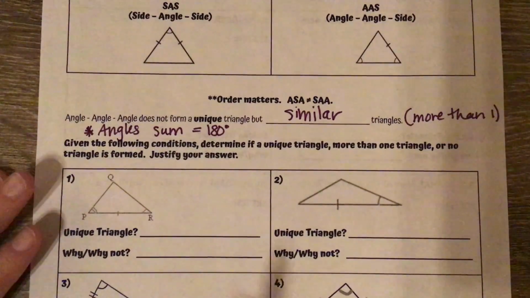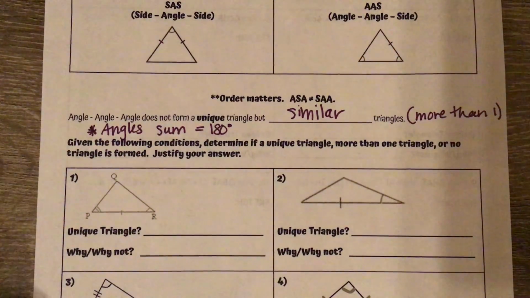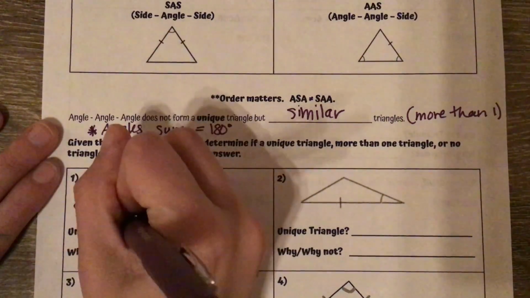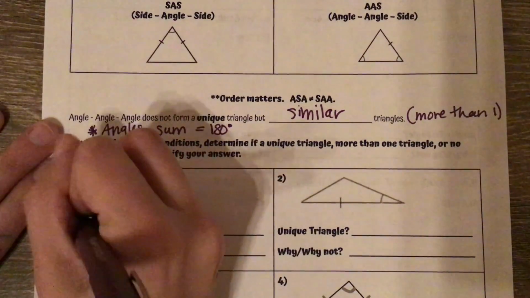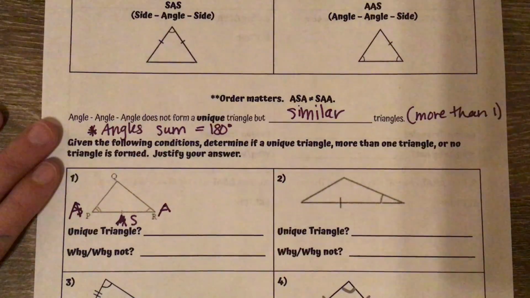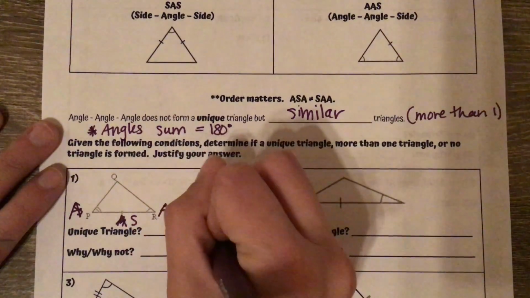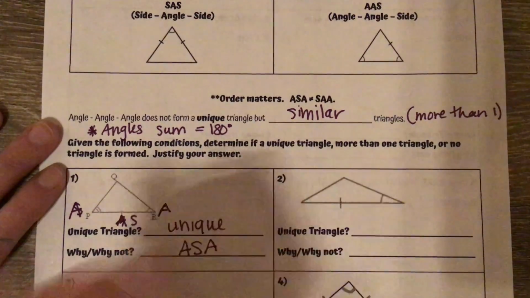So now what we're going to do is, given these different triangles, determine: is it a unique triangle, is it more than one triangle, or no triangle. So here we are given an angle, a side, and then an angle. That is a unique triangle theorem. So yes, it is unique. And for our reasoning, I'm just going to put that theorem, ASA.